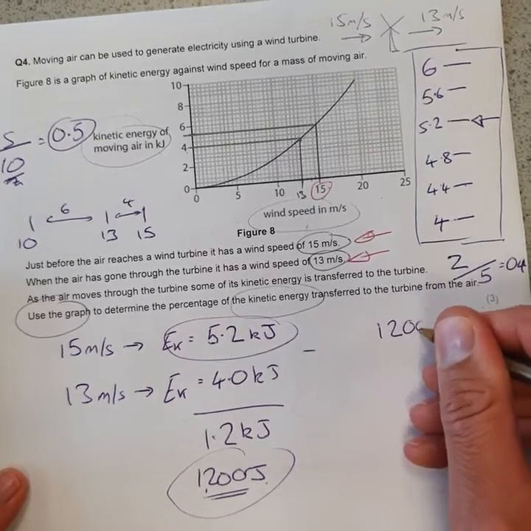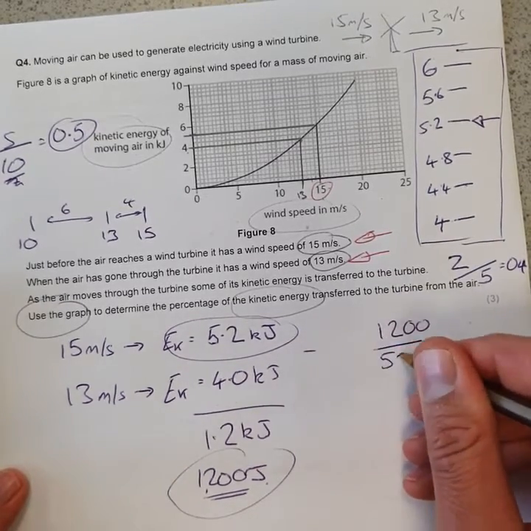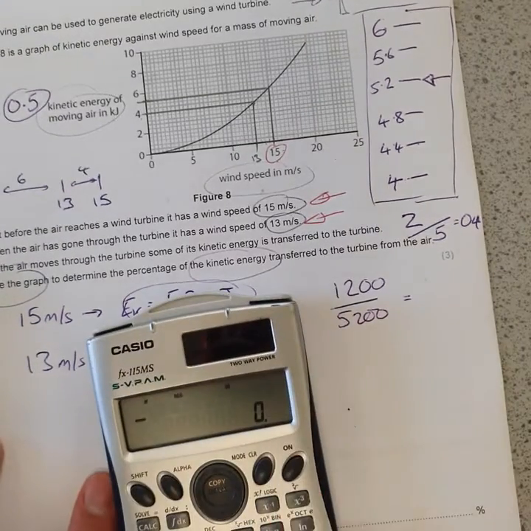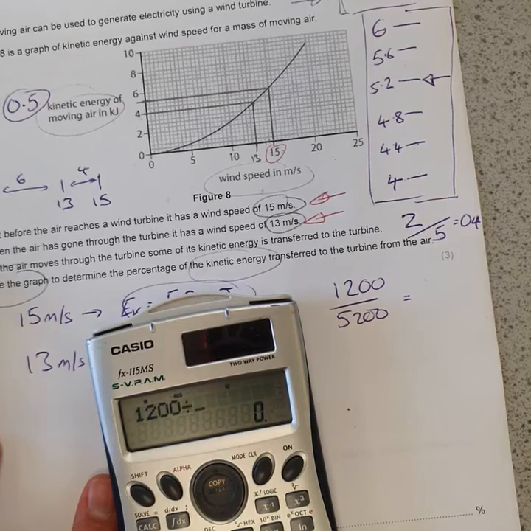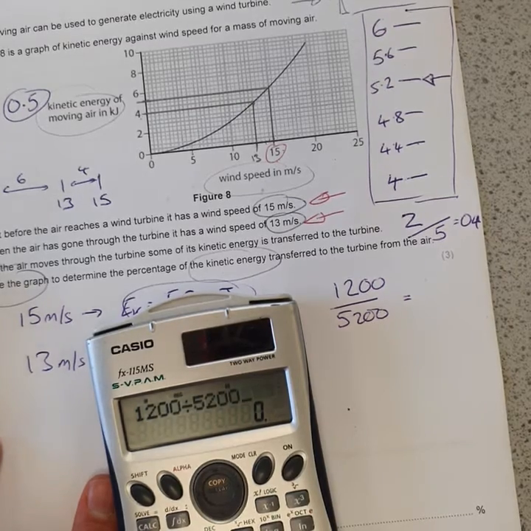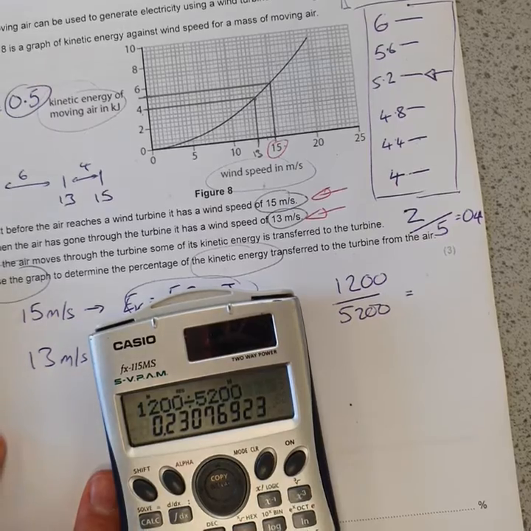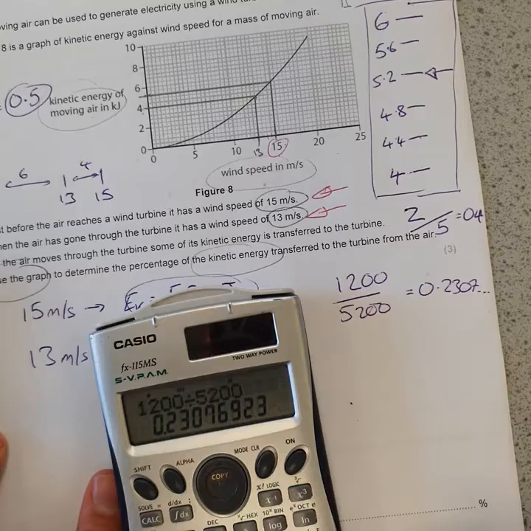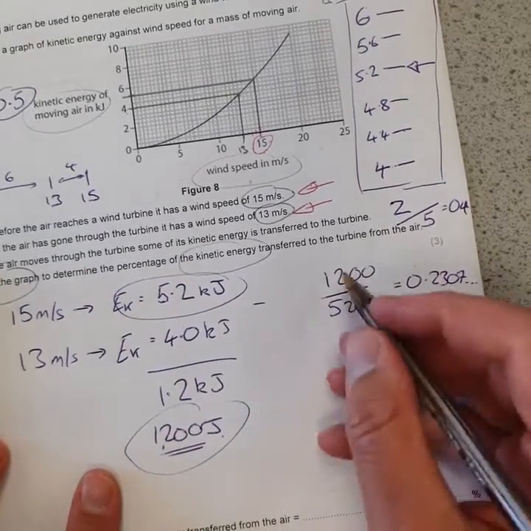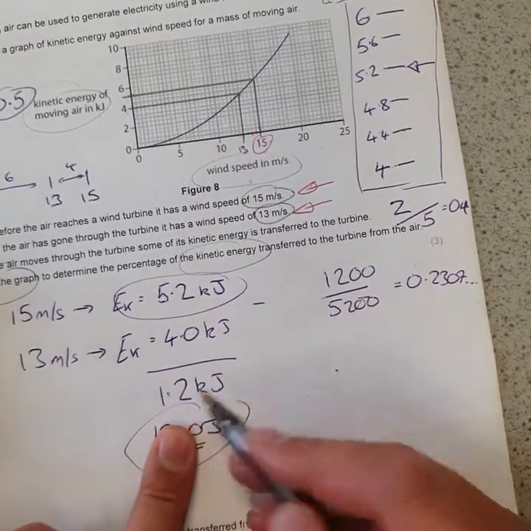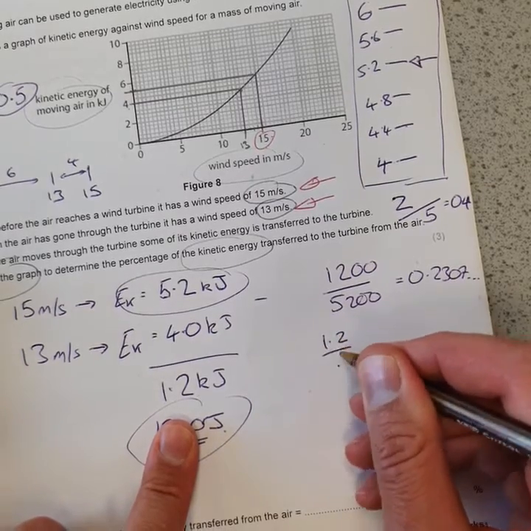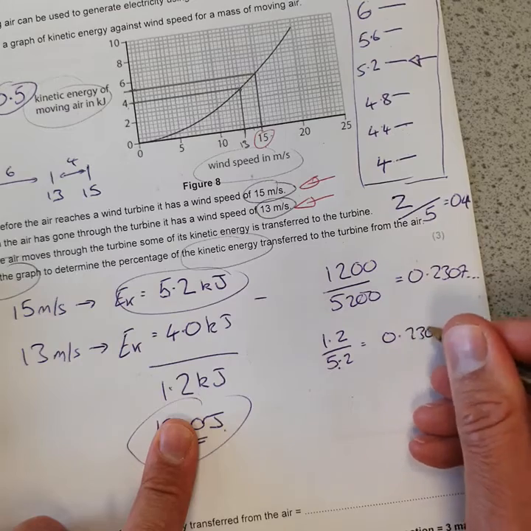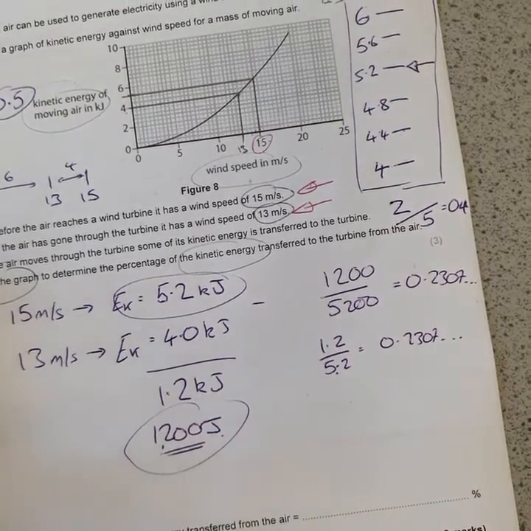So 1,200 over 5,200. Oh, I'm not going to try that. That's a job for the calculator. 1,200 divided by 5,200 is going to be 0.2307 and so on. Also, we could have used just these numbers in kilojoules. You'll note that 1.2 over 5.2 is going to be the same answer, 0.2307 and so on.